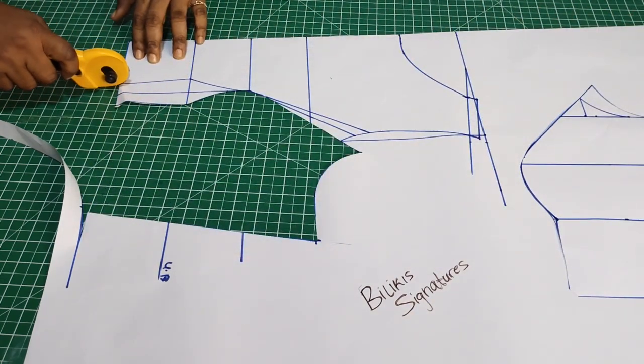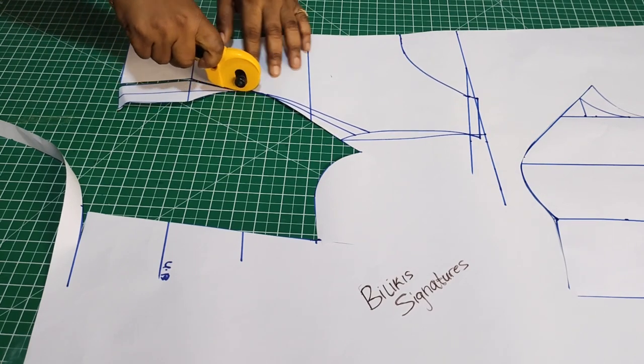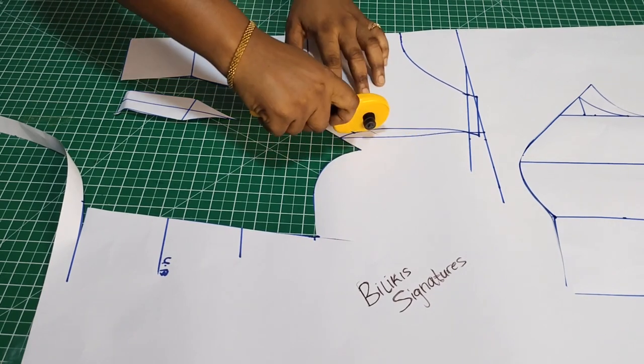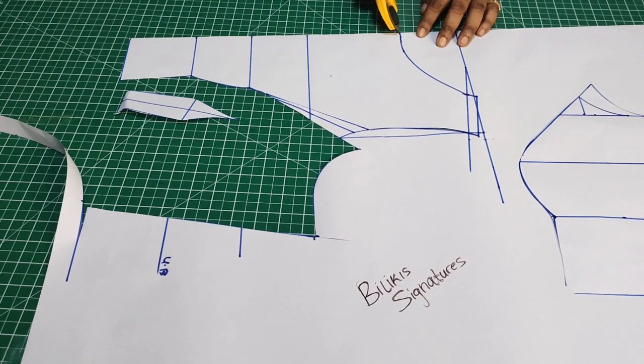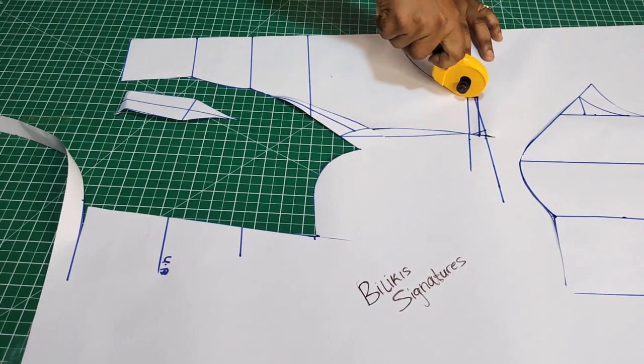And we have to remove the rest of the darts. You can have a V-neck, any type of neckline.